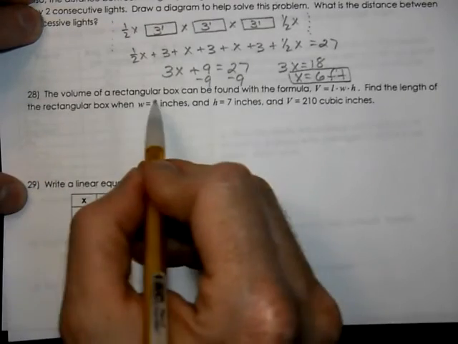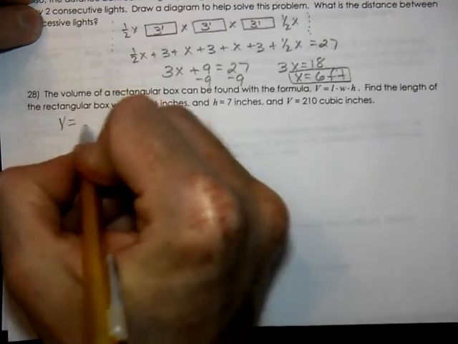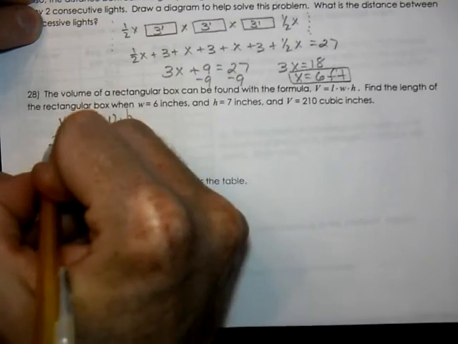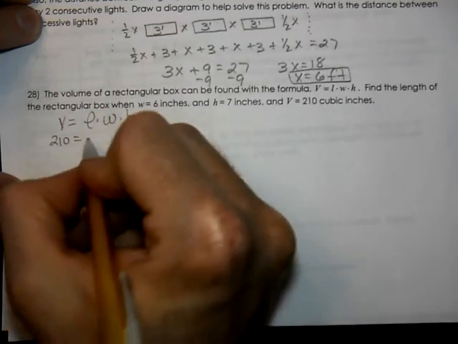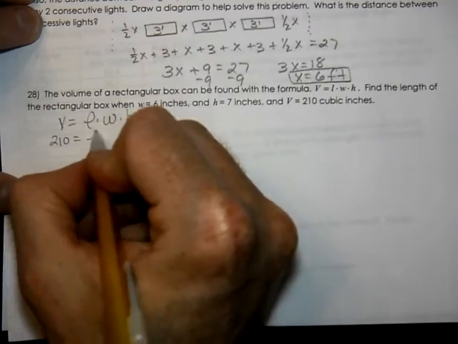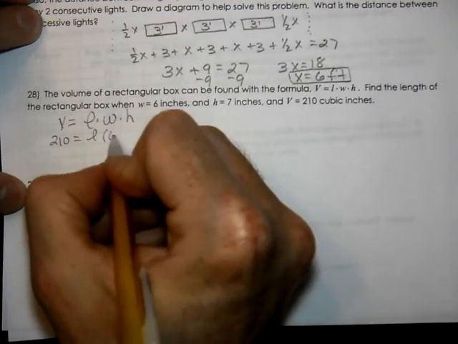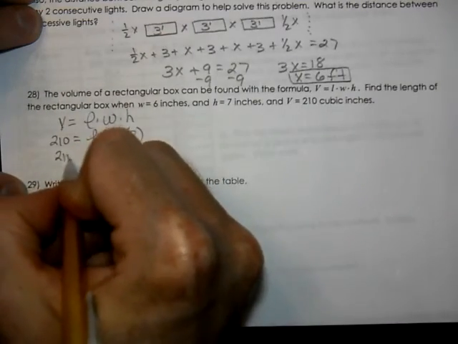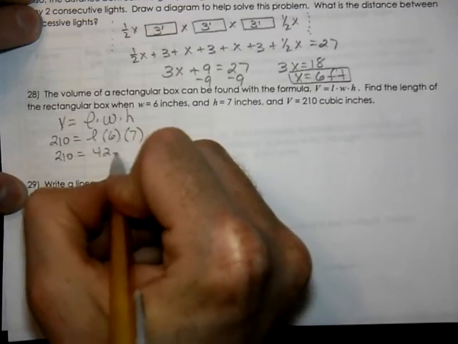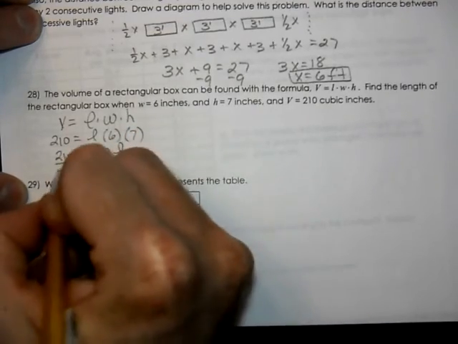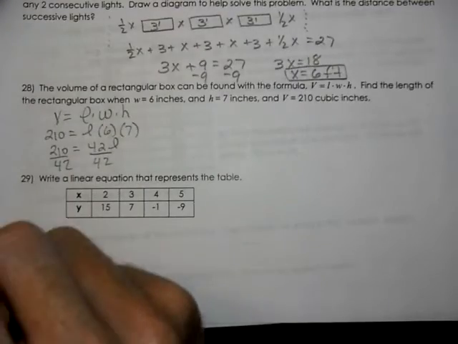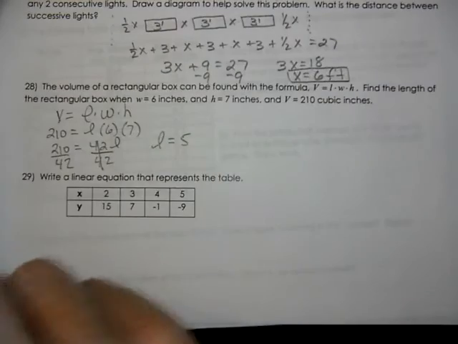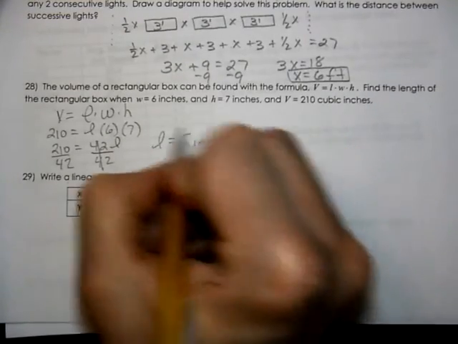On this next question, we know the volume of the box. Volume equals length times width times height. If the volume is 210, we're looking for the length. The width is going to be 6 and the height is going to be 7. We have 42L, so we're going to divide by 42. So L is going to equal 5. That would be 5 inches.